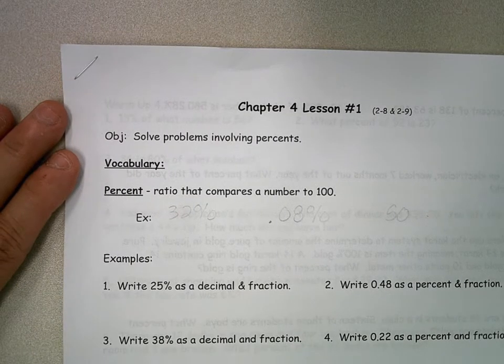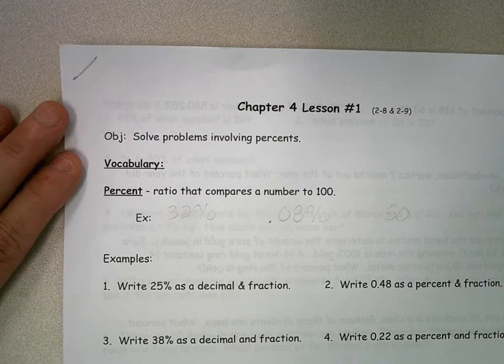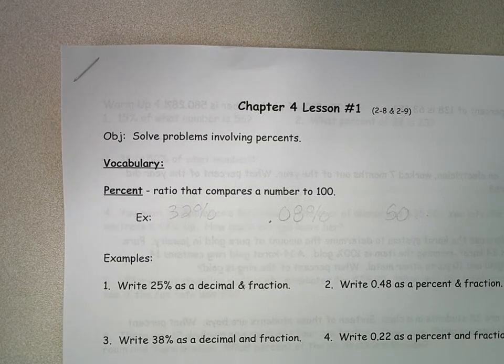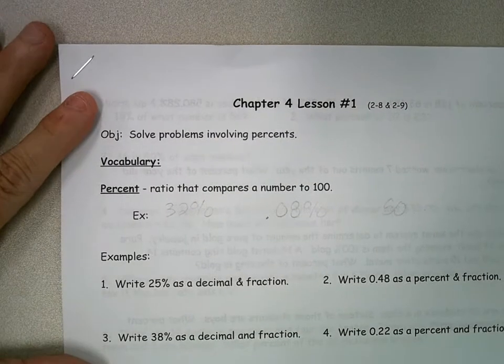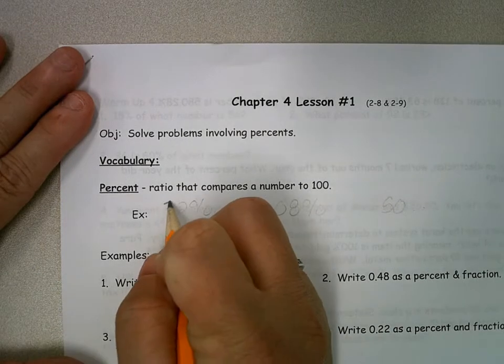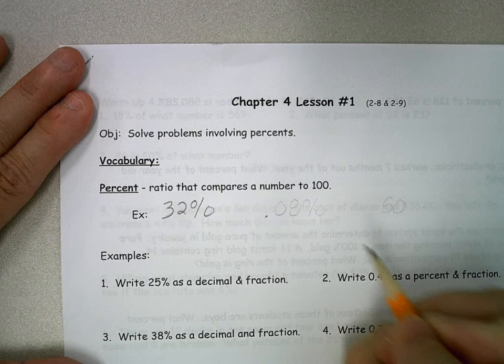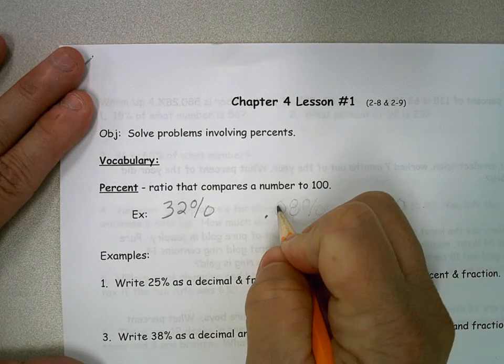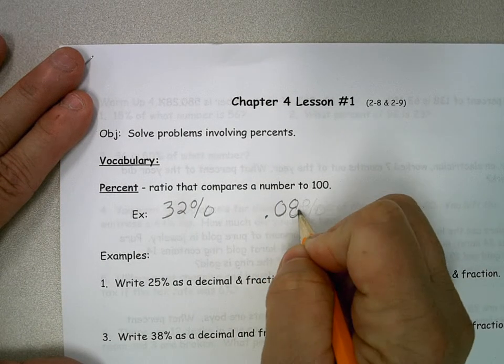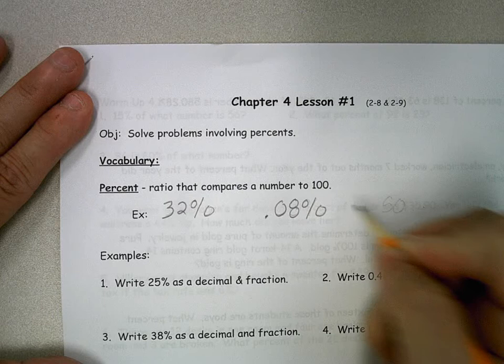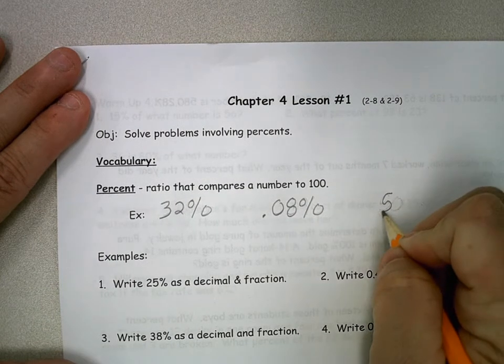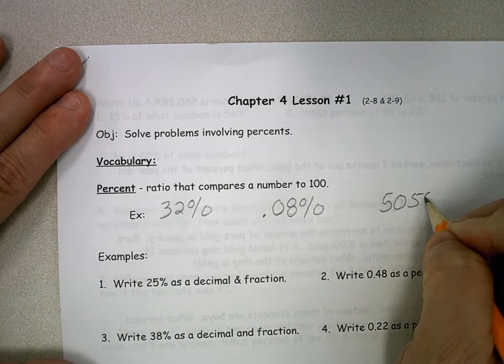Chapter 4, Section 1, objective is to solve problems involving percents. A percent is a ratio that compares a number to 100. So some examples of percents are 32%, we might have 0.08%, or we might have something like 505%.